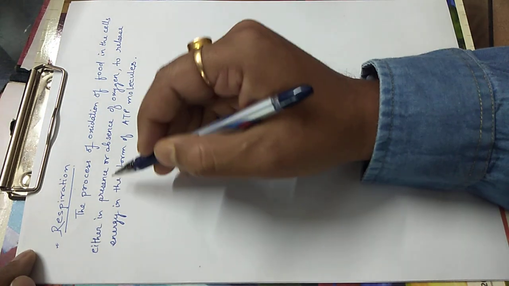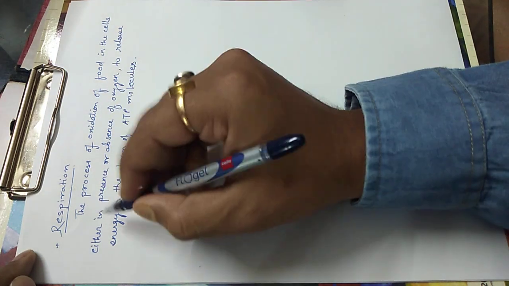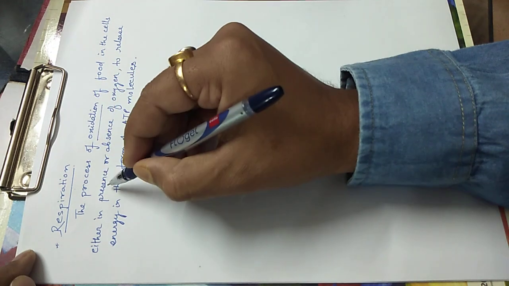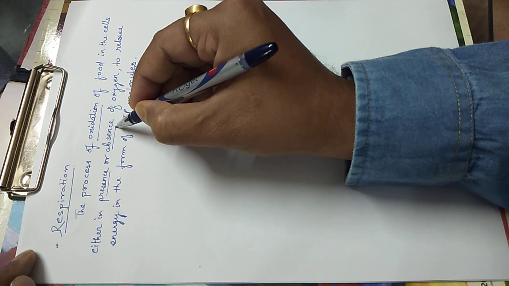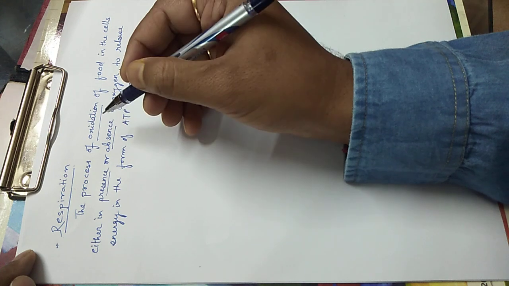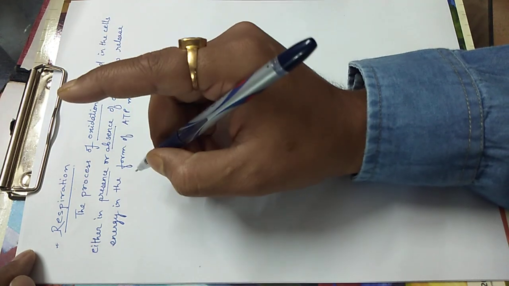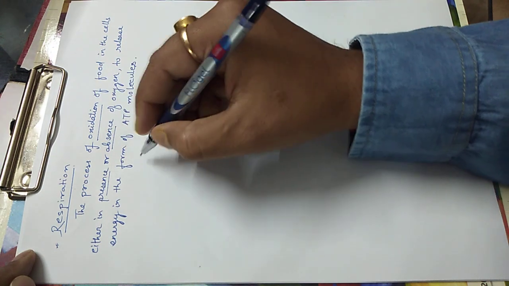So what is respiration? The process of oxidation of food. Now one big thing here is that we have to understand that though it is oxidation of food, it may be either in presence or absence of oxygen. Oxidation necessarily does not mean that there has to be oxygen. If it is in presence of oxygen, then it will be called aerobic respiration. If it is in absence of oxygen, it will be called anaerobic respiration.